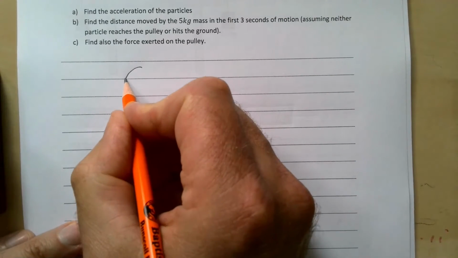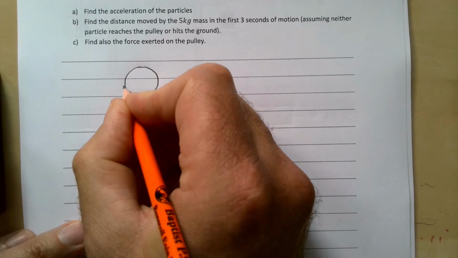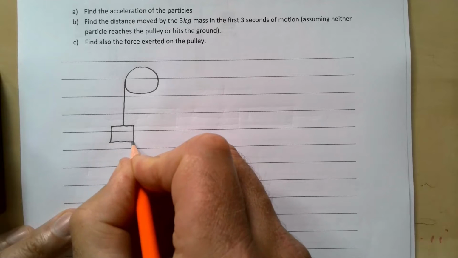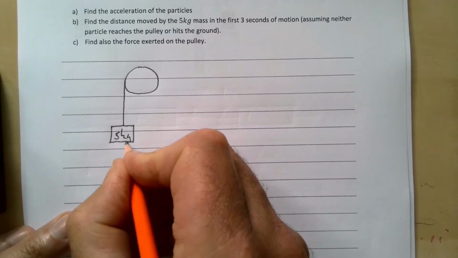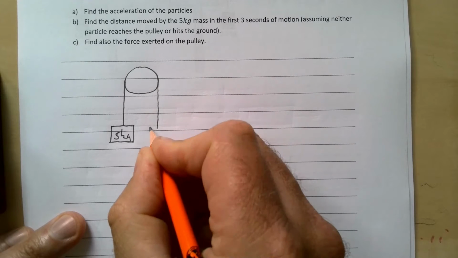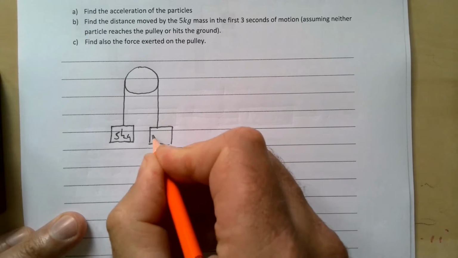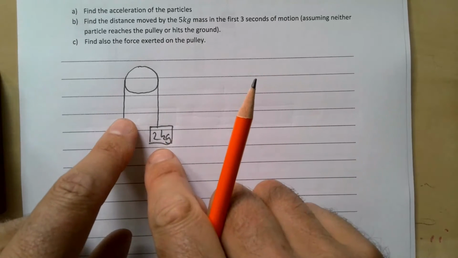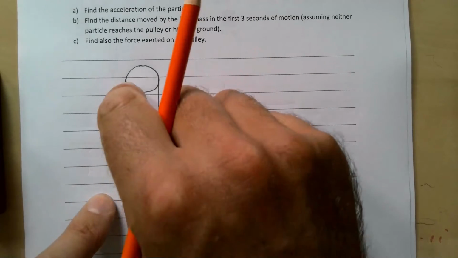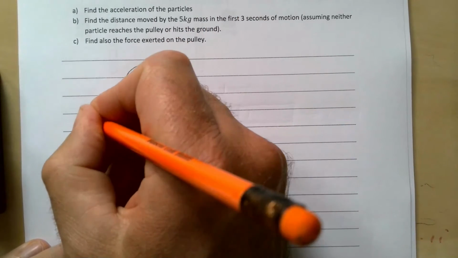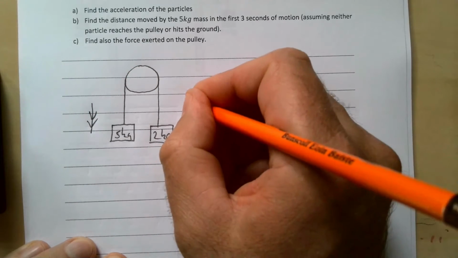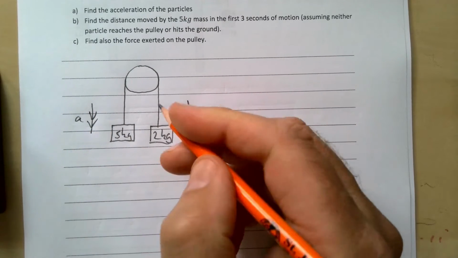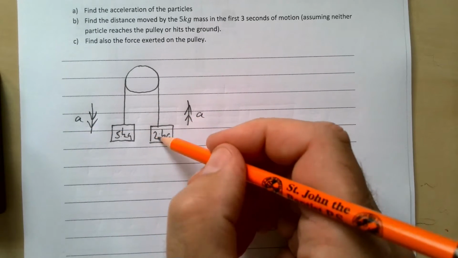For almost all mechanics problems, I want us to draw a clearly labelled force diagram showing all the forces acting on these. So we are going to have that. That is 5 kilograms. And then we're going to have this one here, and this is 2 kilograms. It's up to us to realize which way it's going to travel. This is obviously a lot heavier than this one, so this is going to go down and this is going to go up. So our acceleration goes this way here, and it goes this way here. We don't know the acceleration, so we're just going to call that a. And we're looking at the forces that are just acting on these two particles here.